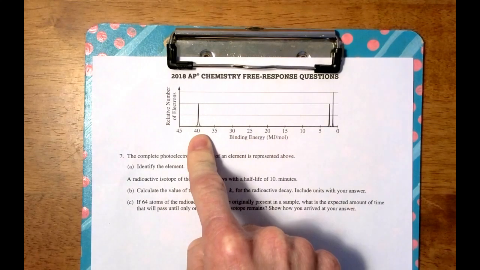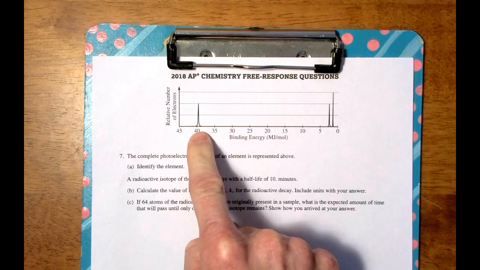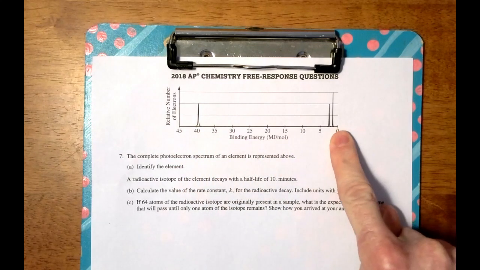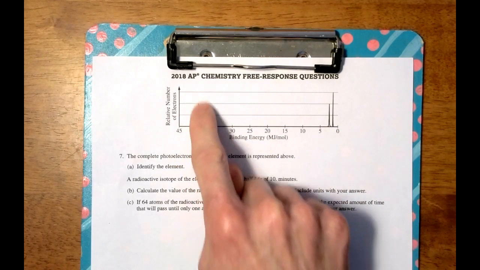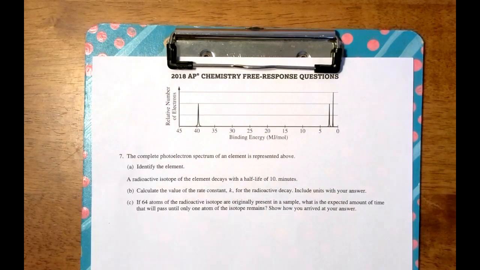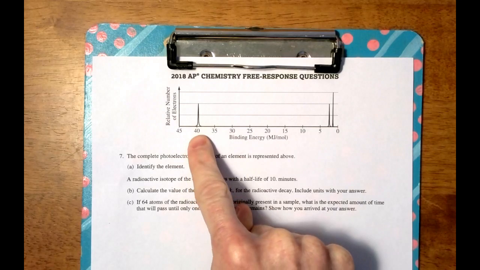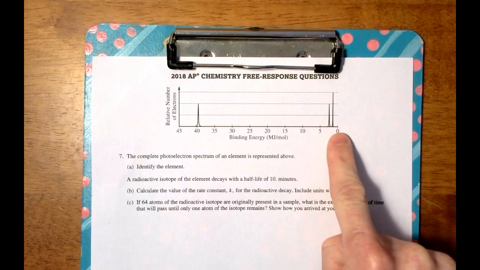So this is going to be the electrons closest to the nucleus. This last one will be the electrons farthest away from the nucleus. And remember, the height of each peak is representative of the relative number of electrons. We know the closest electrons to the nucleus are the 1s. So here we have 1s and 2s and 2p.